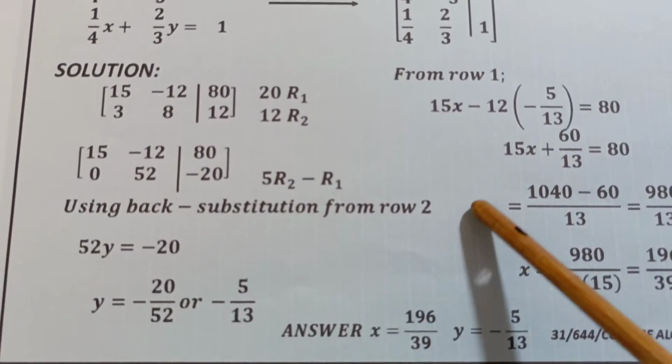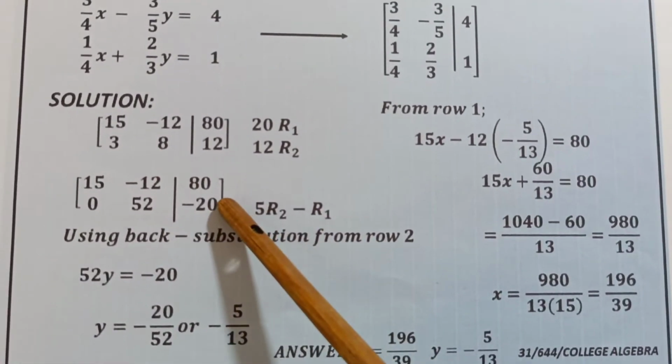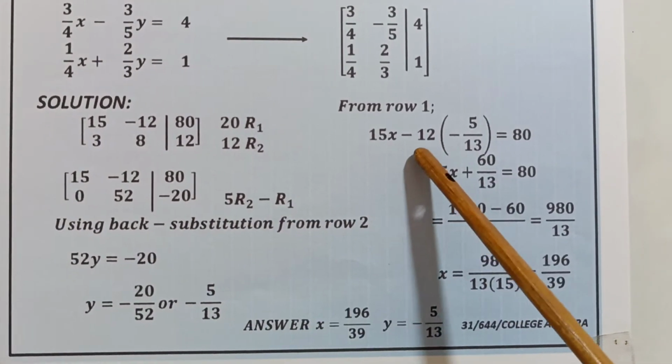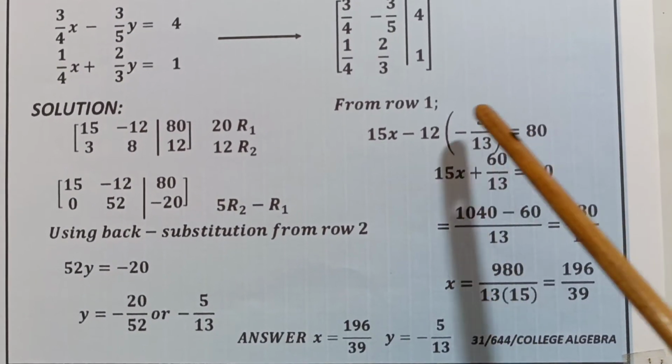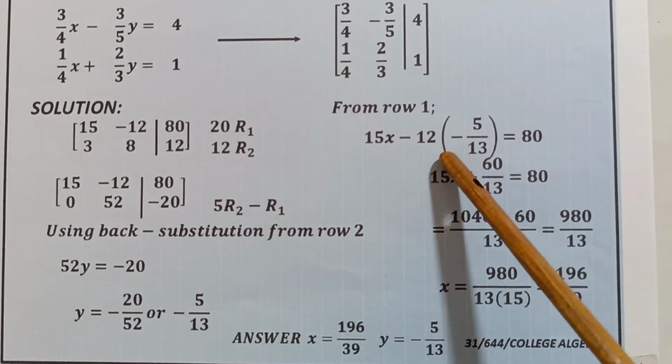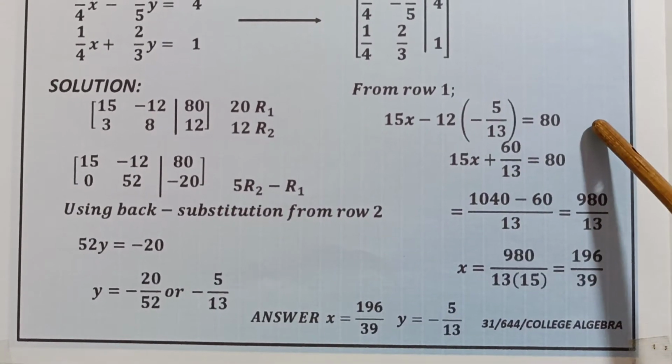To continue our back substitution, from row 1 we're going to use this one: 15x minus 12 times y is equal to 80. We just substitute the value of y, which is negative 5 over 13.